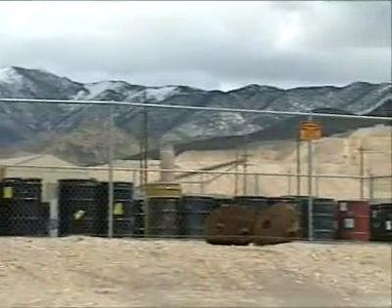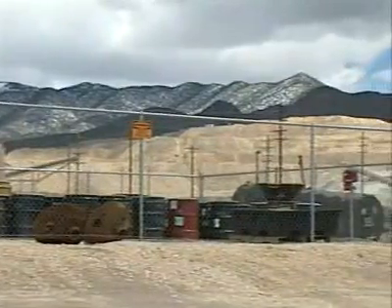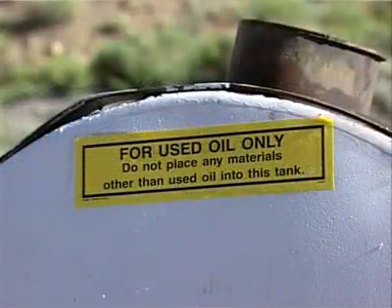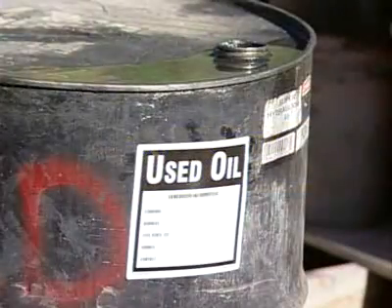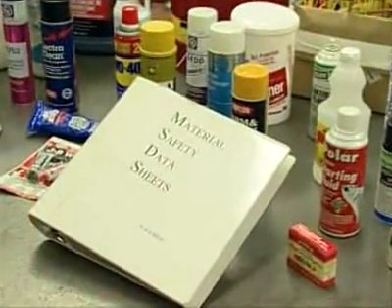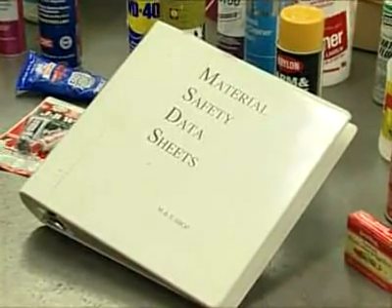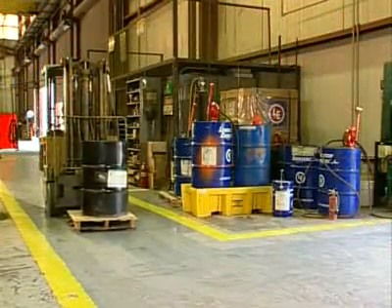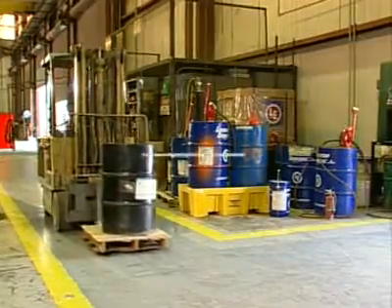MSHA's Hazard Communication Standard requires you to inventory your mine's chemicals and to decide which are hazardous. If a chemical is hazardous, it must be included in your Hazcom program. That means you must make sure it's labeled. You also have to keep a copy of its material safety data sheet, which we call an MSDS, and you have to train your miners about the chemical's hazards as well as how they can protect themselves from those hazards.